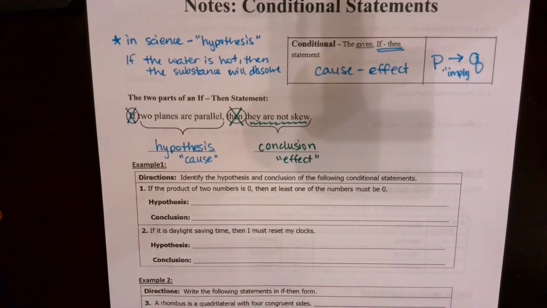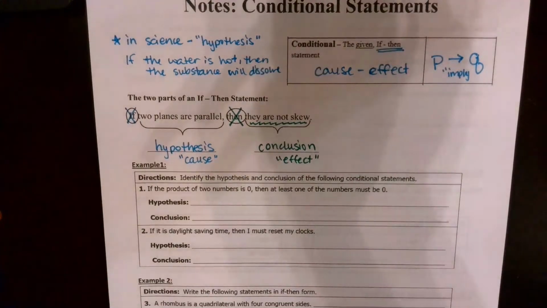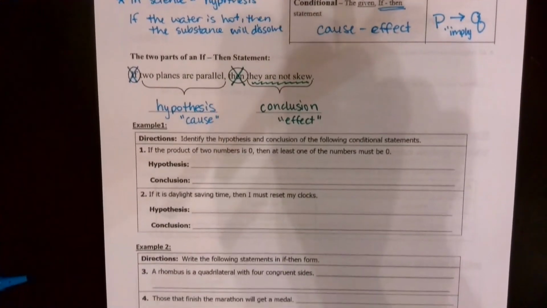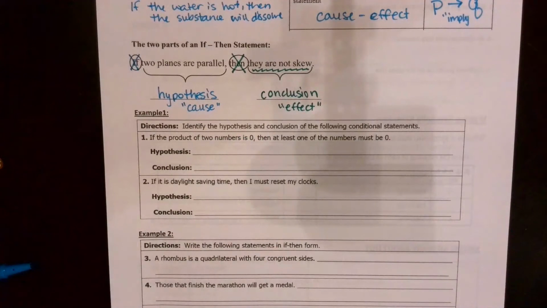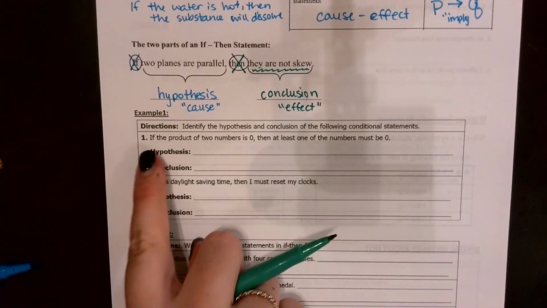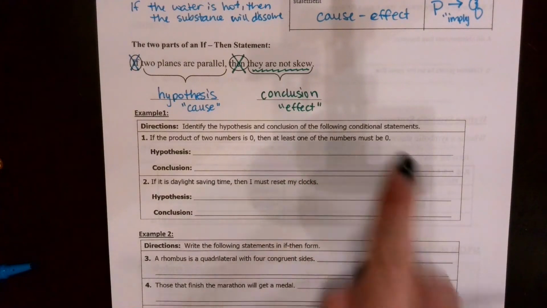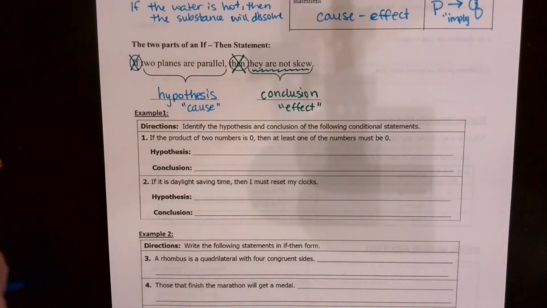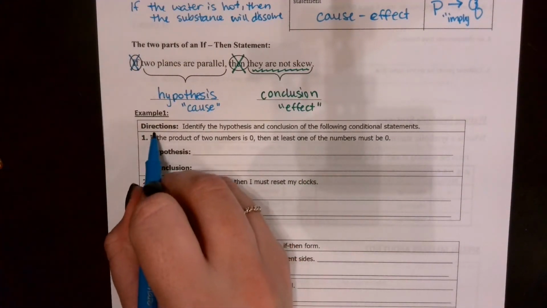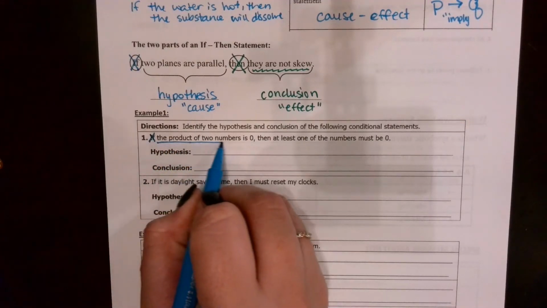Just take a second and learn to identify the hypothesis and conclusion of each of these statements. So for number one, it says, if the product of two numbers is 0, then at least one of the numbers must be 0. Well, remember we talked about our hypothesis happening after the word if, not including the word if.